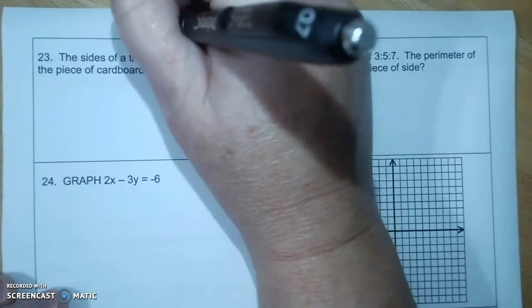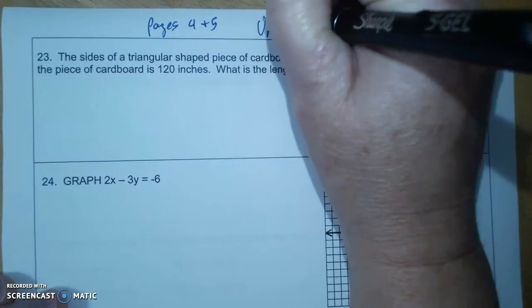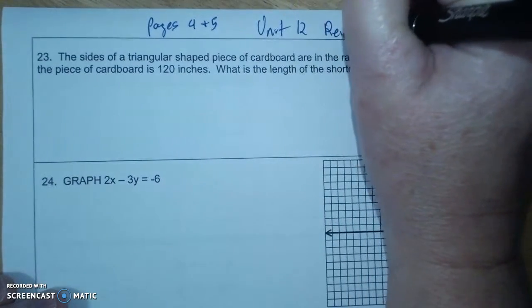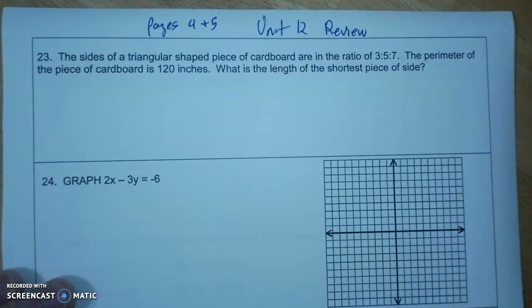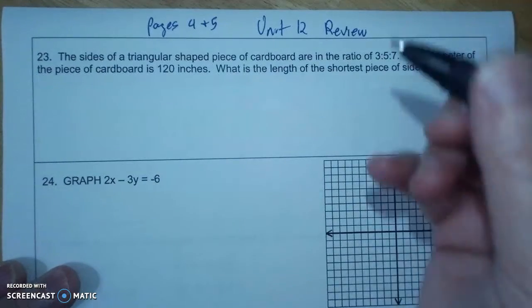I'm going to do pages 4 and 5 of the Unit 12 review because there's not that many problems left to go on the review. So the sides of a triangular shaped piece of cardboard are in that ratio. The perimeter is that. What is the length of the shortest piece of side?